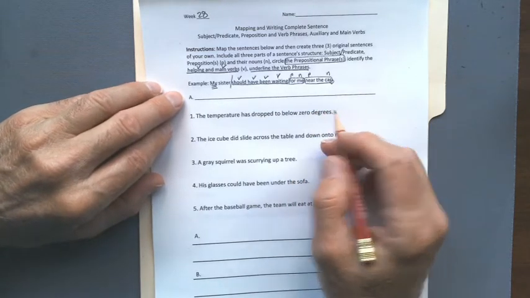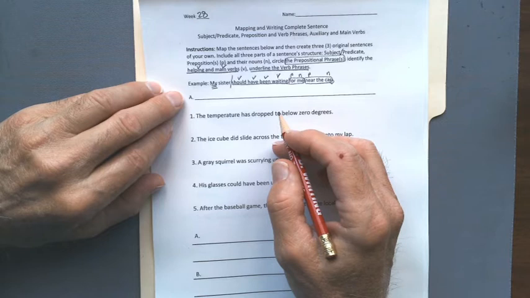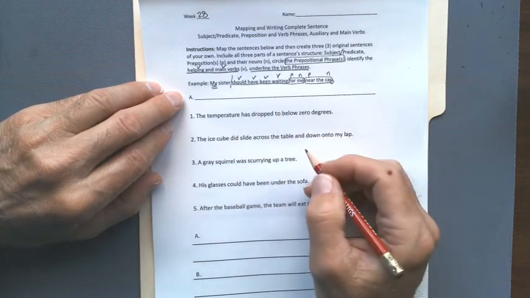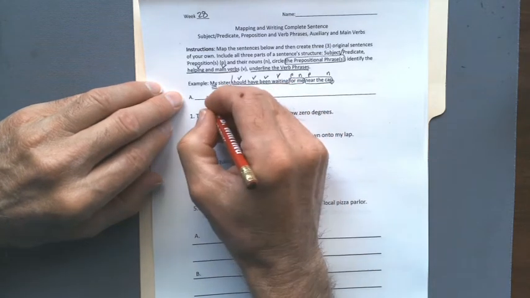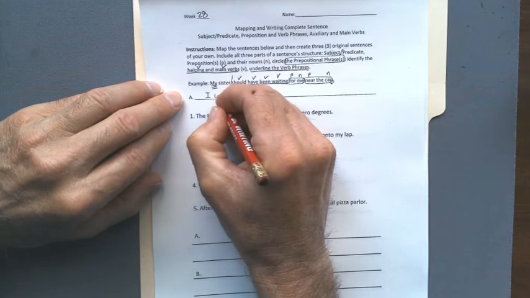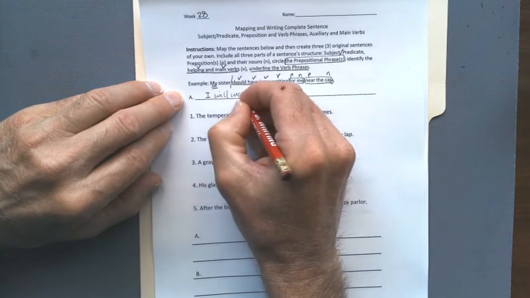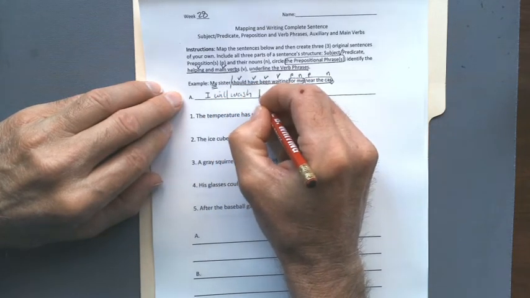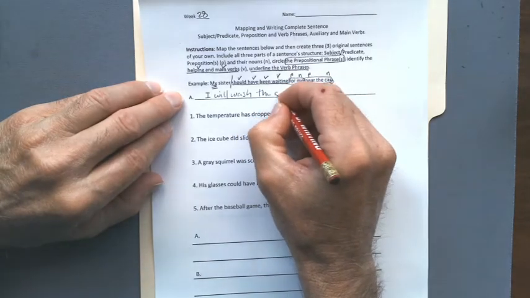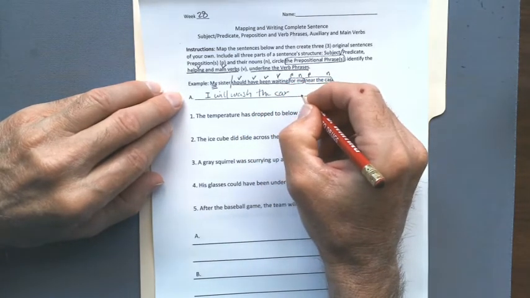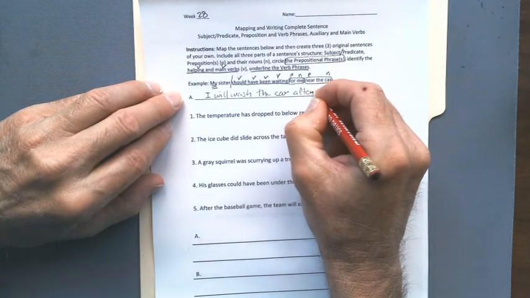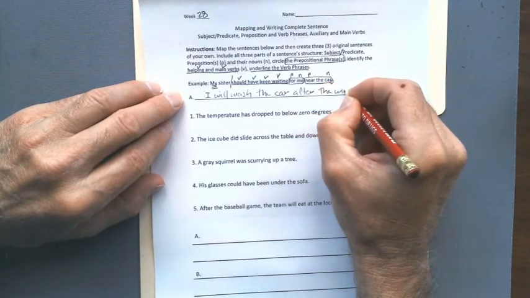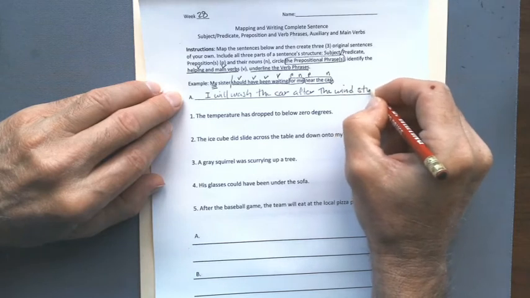Okay, so now I have to think of my original sentence. And I've been thinking about this for a long time. It's been windy, but now the wind has stopped, and I will wash the car after the wind stops. After the wind stops.